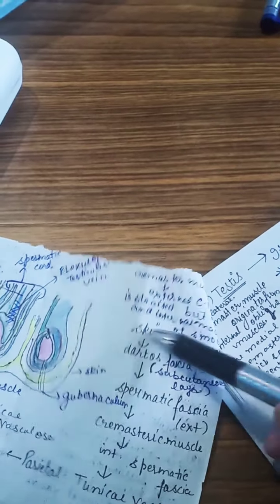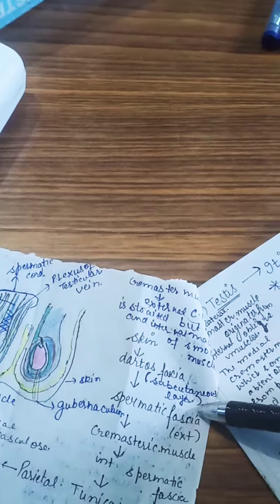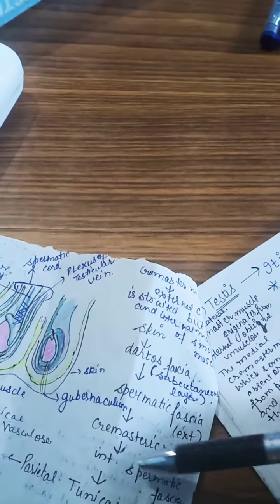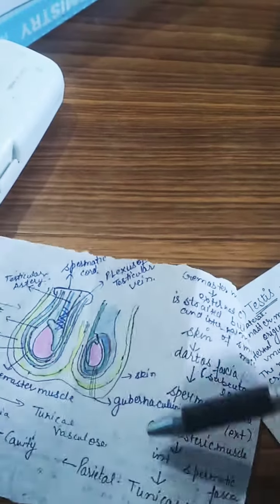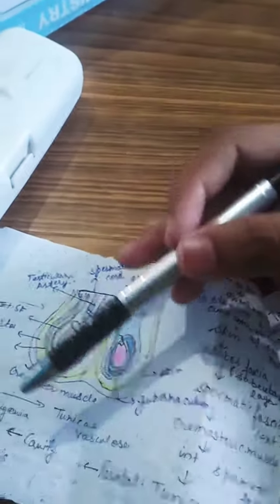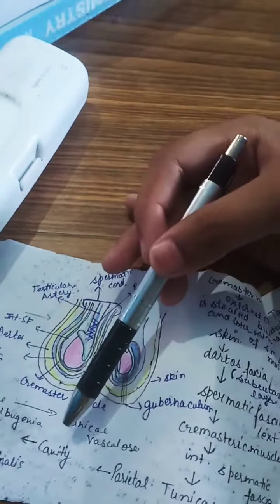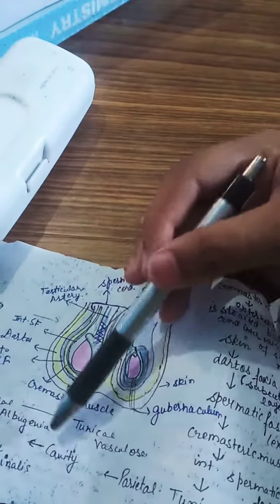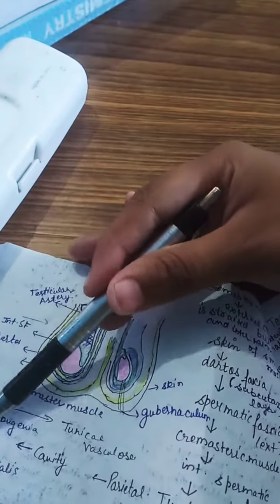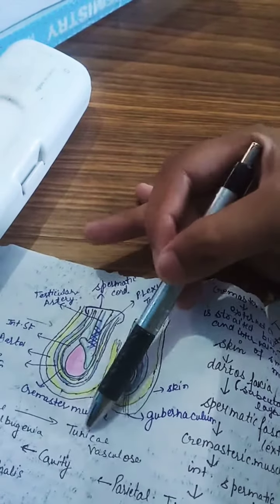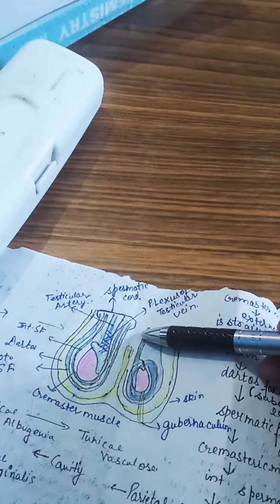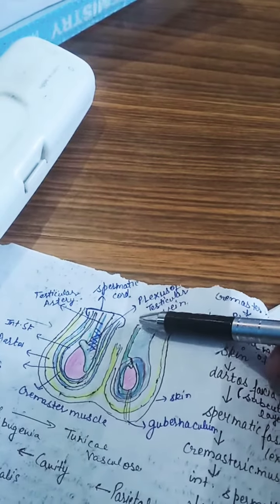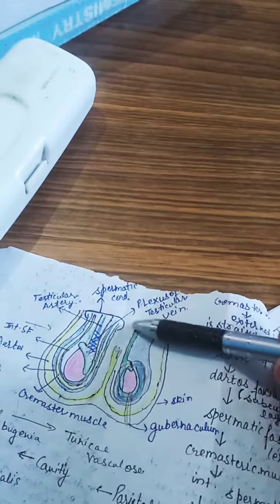Now we need to understand the layers. There is firstly skin, then the dartos fascia which is the subcutaneous layer, then the external spermatic fascia, then the cremaster muscle, then the internal spermatic fascia. After that comes the tunica vaginalis, parietal layer, then the tunica vaginalis cavity, which is filled with fluid given by the tunica vaginalis. After the cavity comes the visceral tunica vaginalis, tunica albuginea, and tunica vasculosa. After it come the testes, and here the ductus deferens is present, surrounded by lymphatics, nerves, and arteries or veins, and this part is called the spermatic cord.